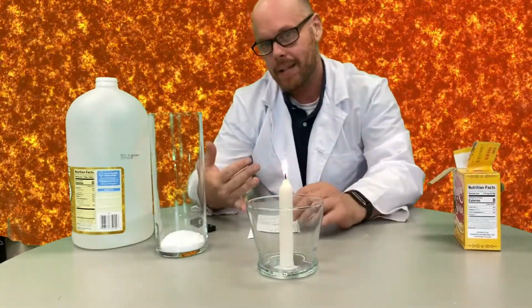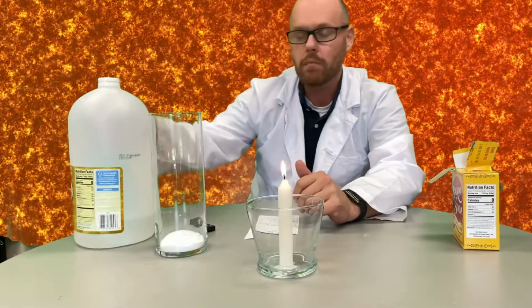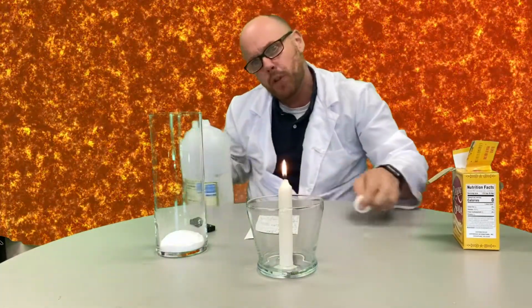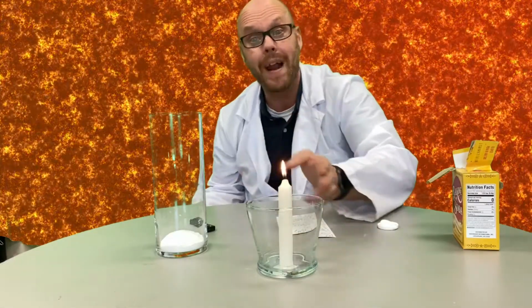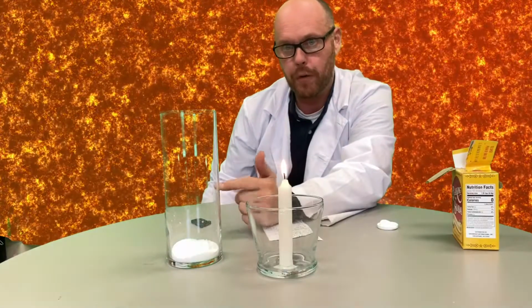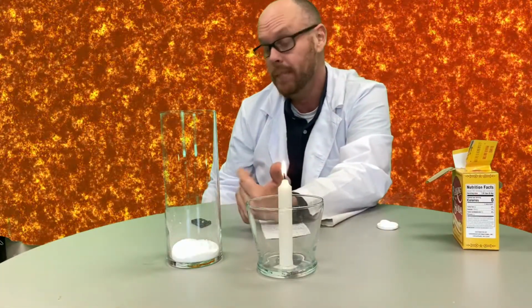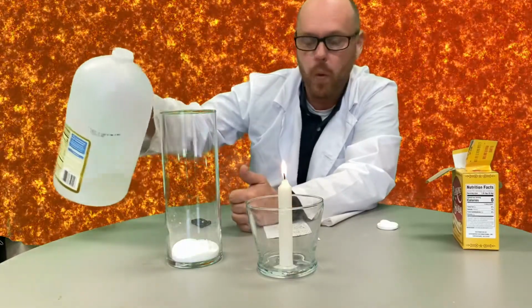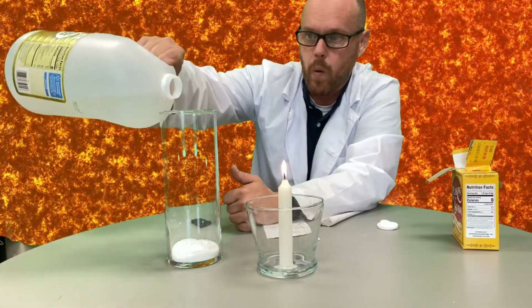Now my next step is going to be, well, pour the vinegar in. Now, with this next step, it's also important to observe what happens. So when you think about what's going to happen when you put vinegar in with baking soda, it's definitely going to have a reaction, isn't it? We got an acid and a base. Of course it's going to. So let's go ahead and pour the vinegar in.